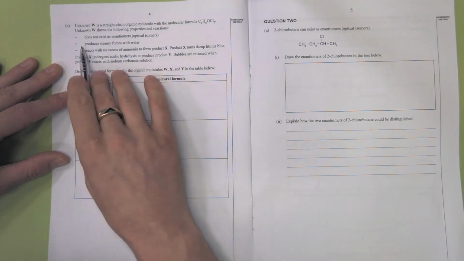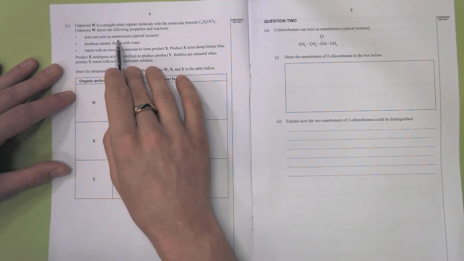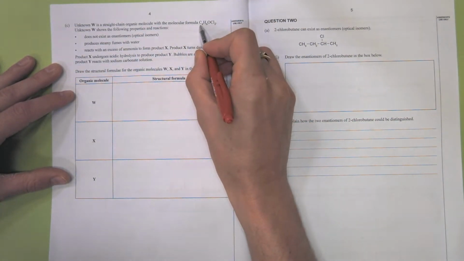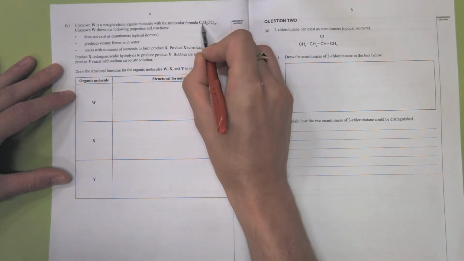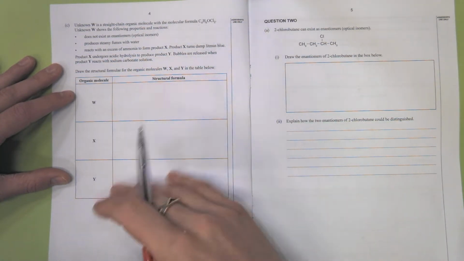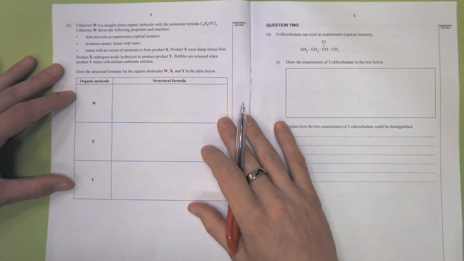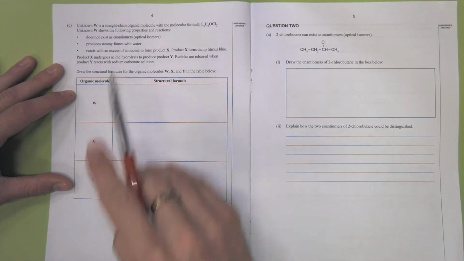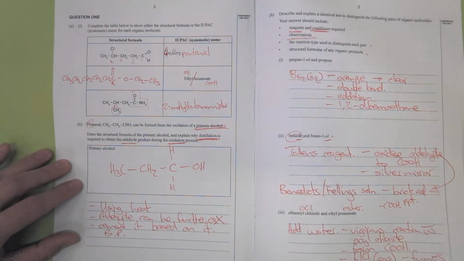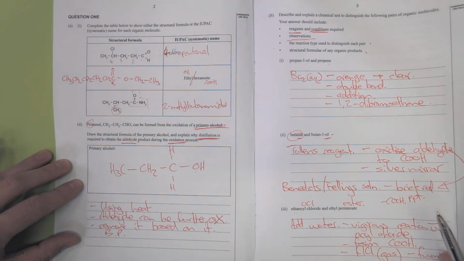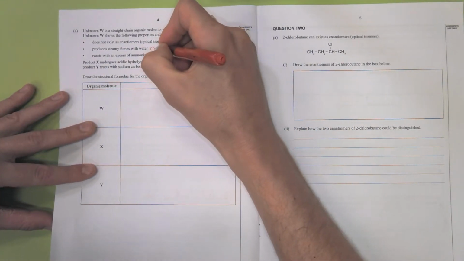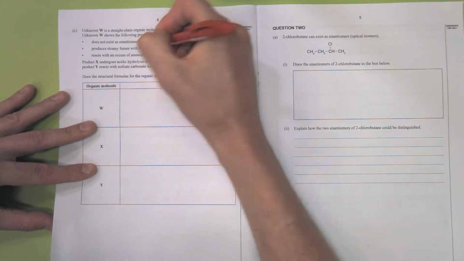It's got the following properties. Does not exist as enantiomers, optical isomers. Okay, so that means that every carbon must have 2 ligands the same, at least. Produces steamy fumes with water. Okay, fumes with water, this is kind of like this previous question here. We're thinking acyl chlorides now. Okay, so that's a clue for us. This is an acyl OCl, an acyl chloride.